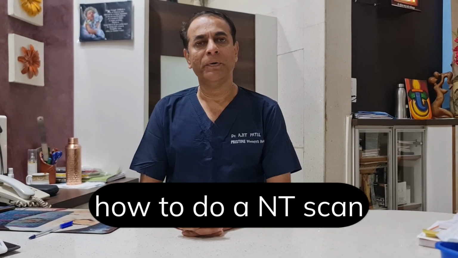Let us see today how an NT scan is performed. Today we know NT scan, which is an integral part of the first trimester assessment of pregnancy at risk, is becoming a universal recommendation, and all pregnant women should be offered first trimester screening during their pregnancy. NT scan is an important part of first trimester screening, and we will see how technically the scan is performed.